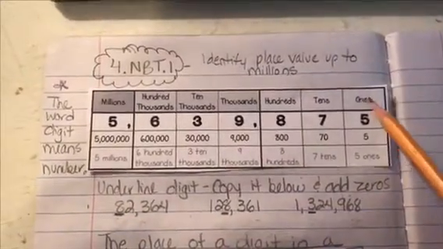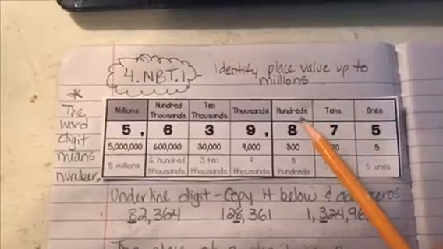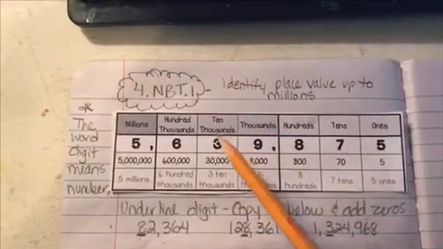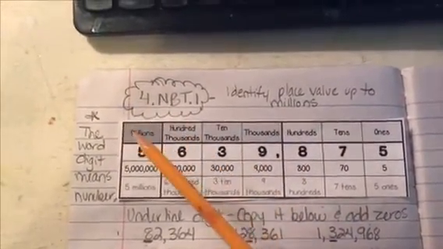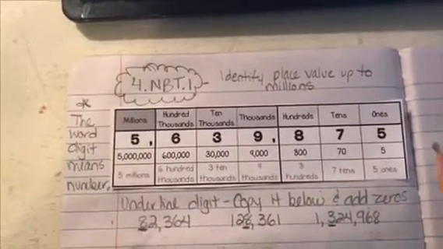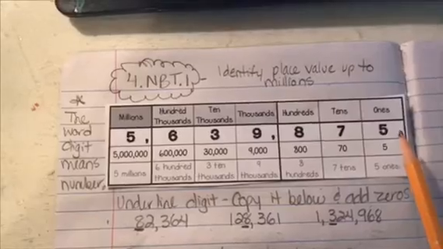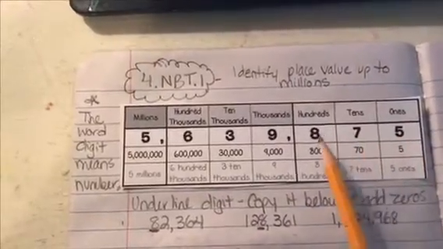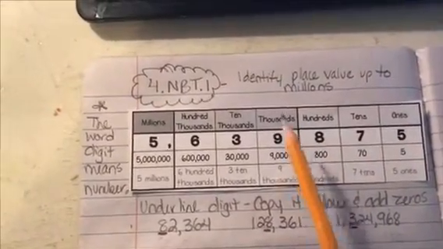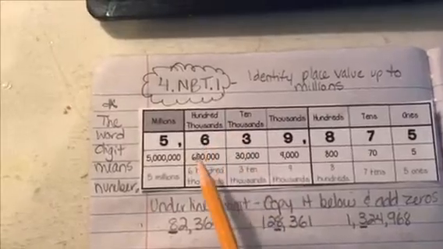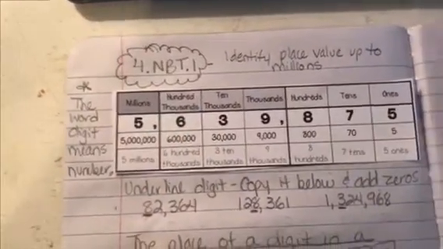We have the ones place, tens, hundreds, 1,000, 10,000, 100,000, 1 million. You can see that after every third number, there's a comma. You always start in the ones place: ones, tens, hundreds, comma, 1,000, 10,000, 100,000, comma, and millions.